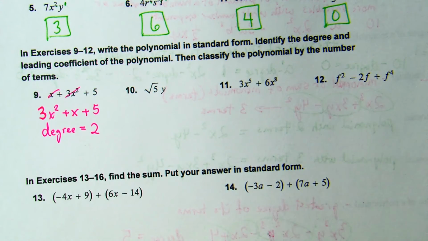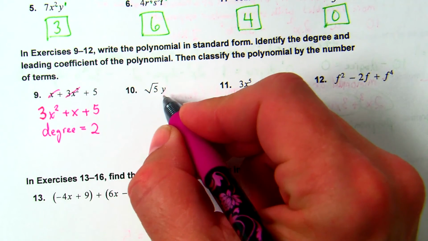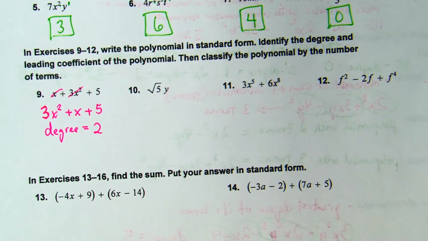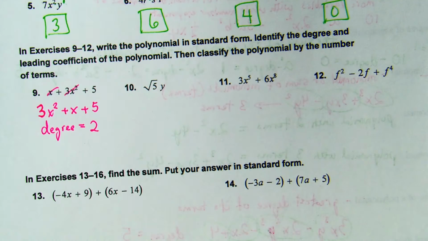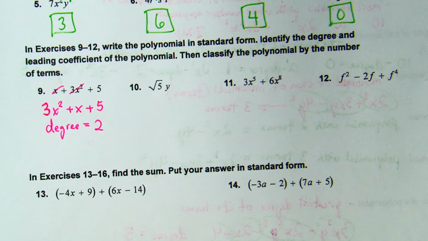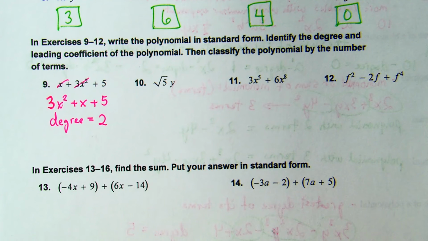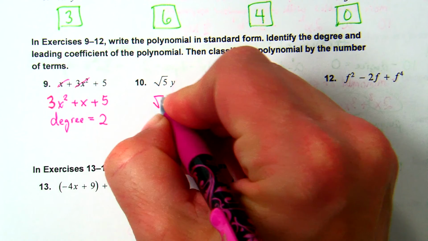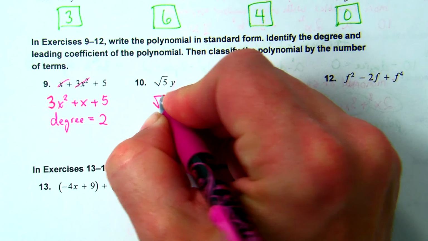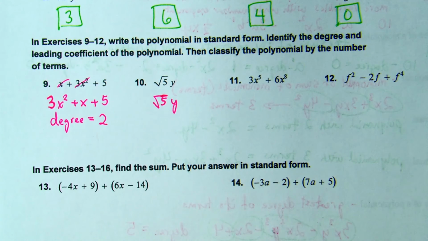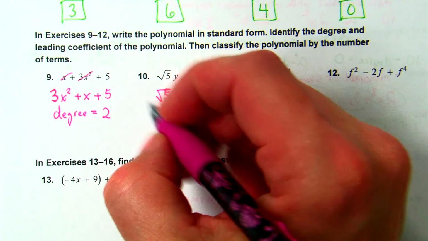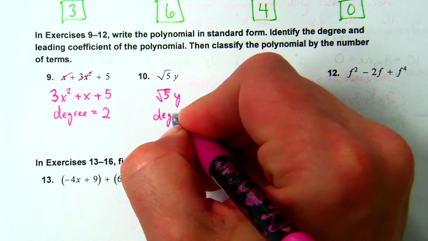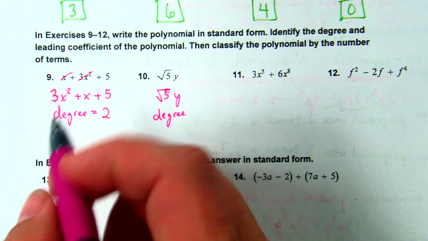Number 10, I'm sorry. Square root of 5 times y. How would you rewrite that? Can you rewrite that? No, it's just the square root of 5 times y. Nothing changes as far as the form goes. The degree here is going to be... Oh, I didn't finish the last part. I'm sorry. We told the degree of this one.